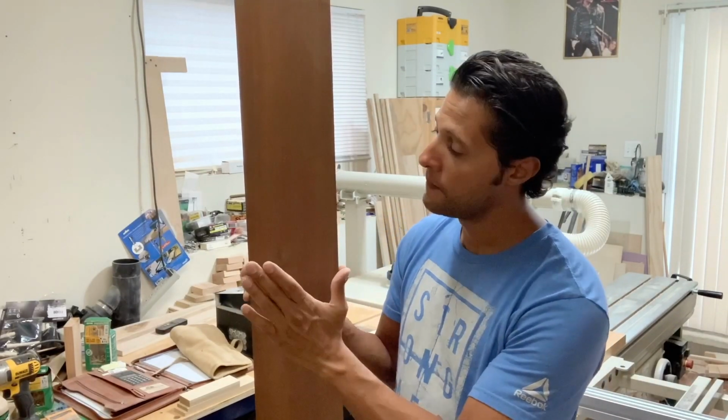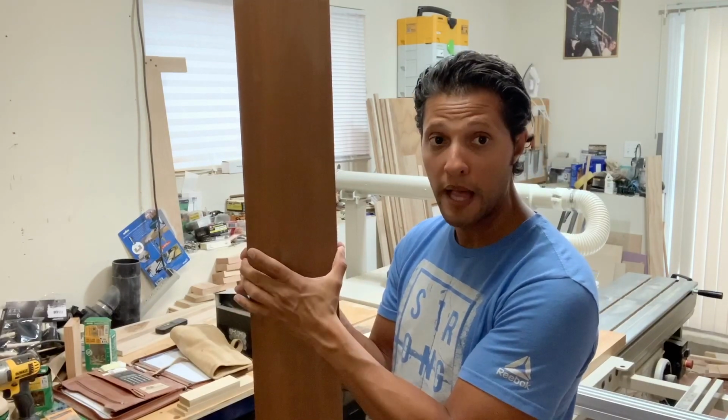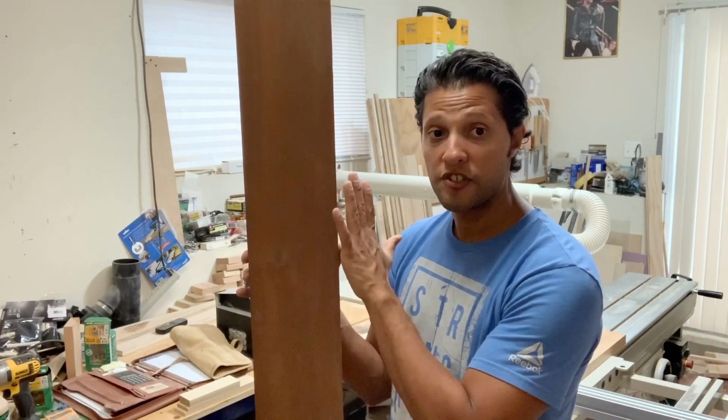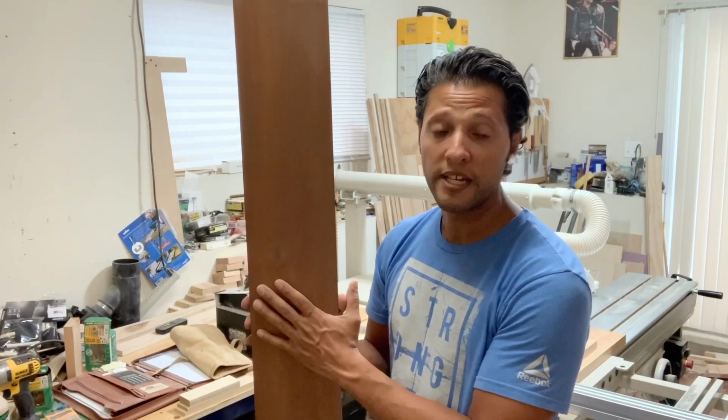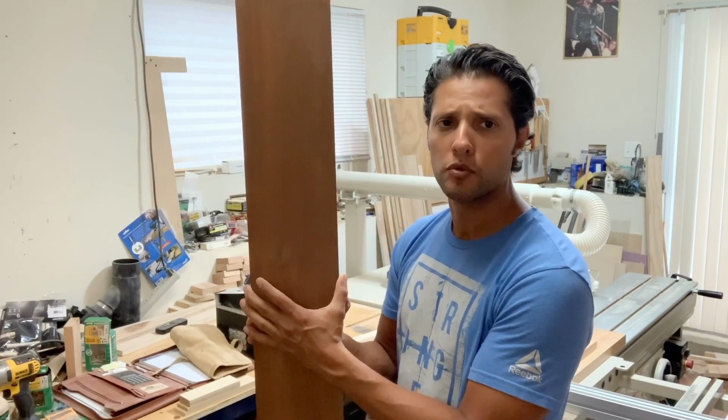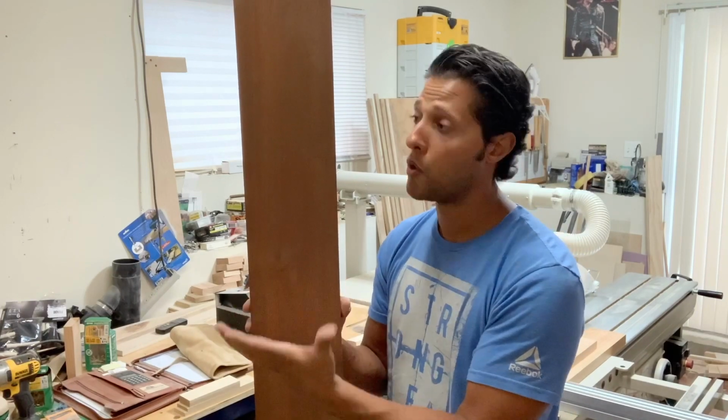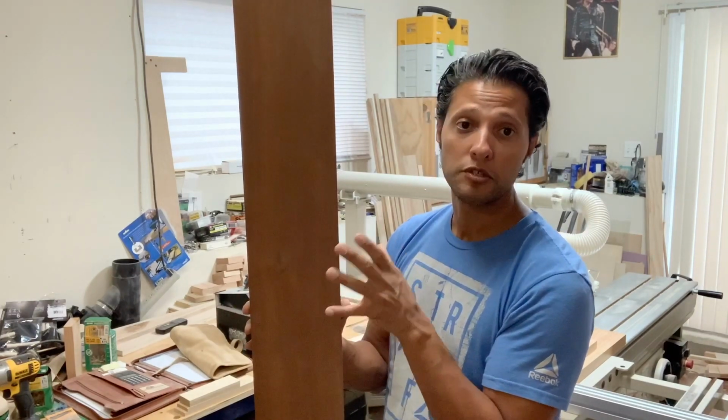Sapele is not cheap. But to make a table out of this would be just insane. Very stable wood. It mills up beautifully. It is a little bit tough on the tools, kind of like the characteristics of walnut, but the result is phenomenal.